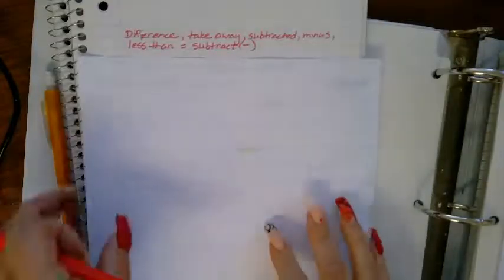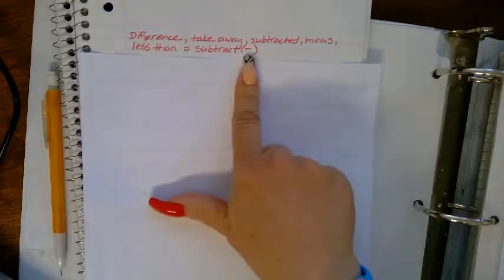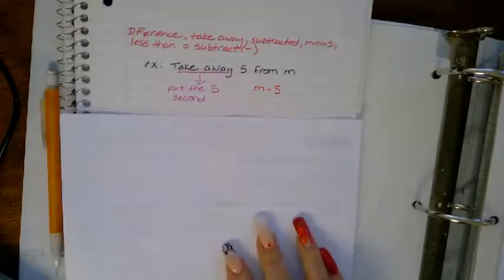See the words difference, take away, subtracted, minus, or less than. You know you're going to subtract, so you're going to use your subtract symbol. So write that down: if we see difference, take away, subtracted, minus, less than, that all equals subtract. I know it seems silly to tell you that, but I record. So take away 5 from m would be m minus 5.